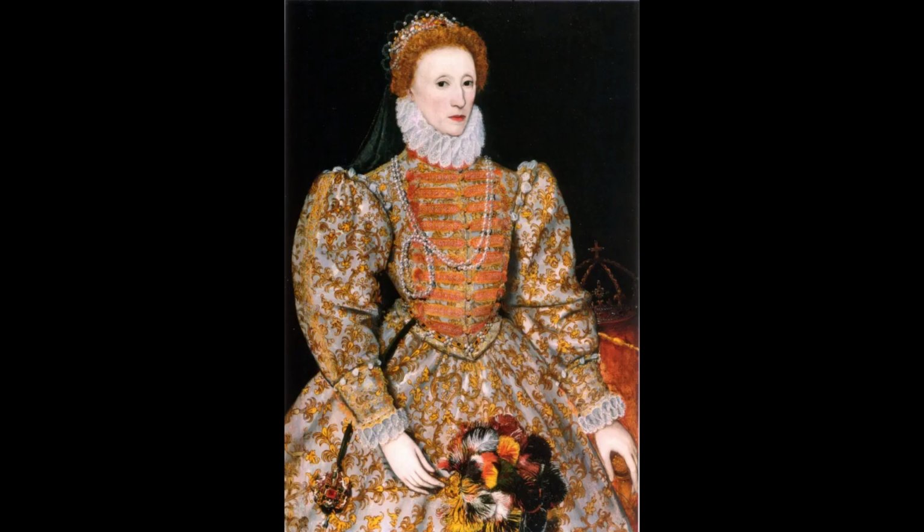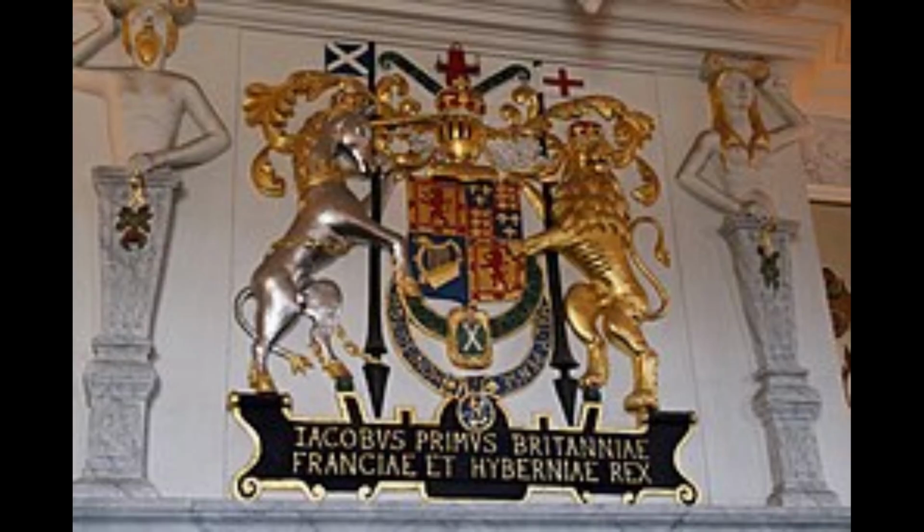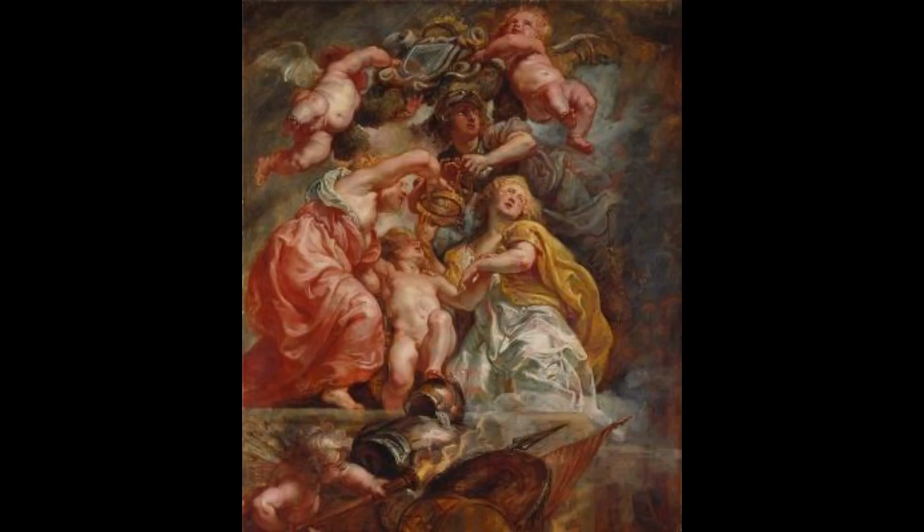With no direct heir, the English crown passed to her closest legitimate relative, James VI of Scotland, who was the great-grandson of Henry VII through his daughter Margaret Tudor. When James ascended the English throne, he became James I of England, effectively uniting the crowns of England, Scotland, and also Ireland, since the English monarch at that time was recognized as ruler of Ireland as well. This personal union brought both kingdoms under the rule of a single monarch for the first time, although it did not yet create a unified political state.